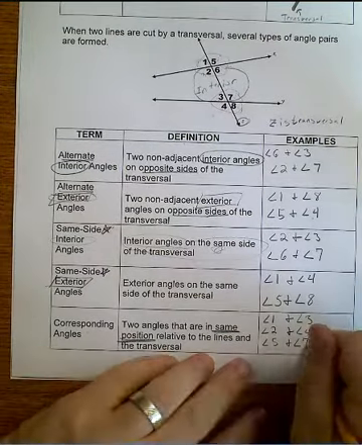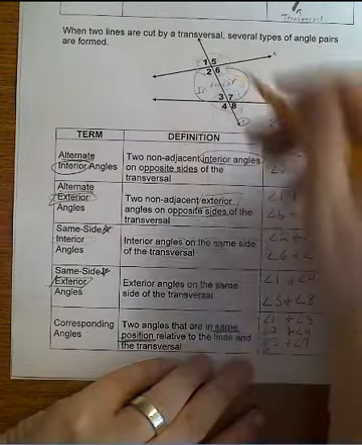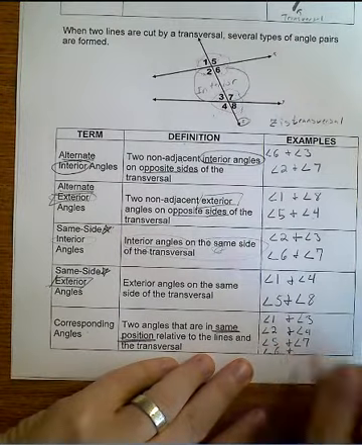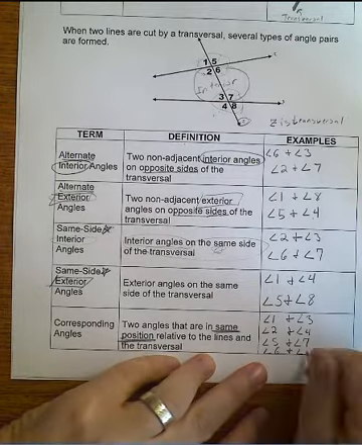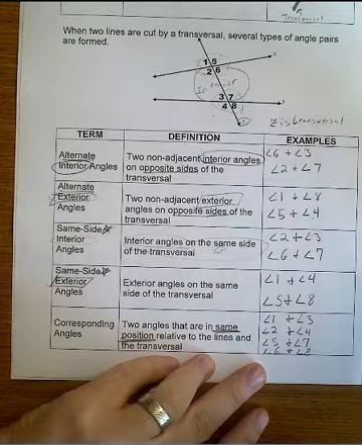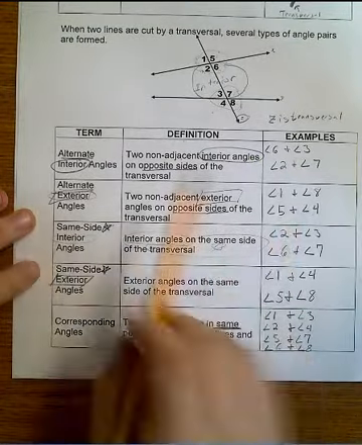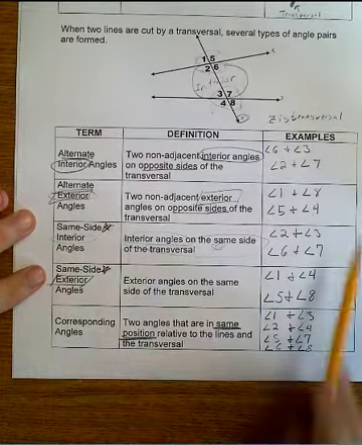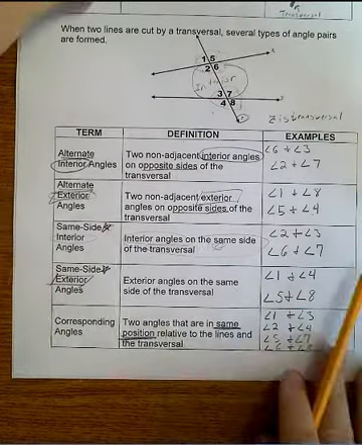And then my last pair would be angle 6, with the only angle that is left in the bottom right, which would be angle number 8. Again, very important that you know these names. Let's go ahead and put them into practice.